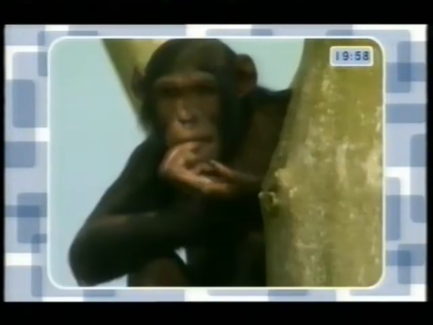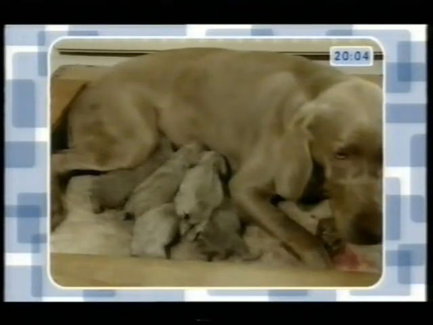All mammals have hair or fur. They're warm-blooded, which means they can maintain a constant body temperature. Most mammals produce young that develop inside their mother. They're born alive and feed on their mother's milk.